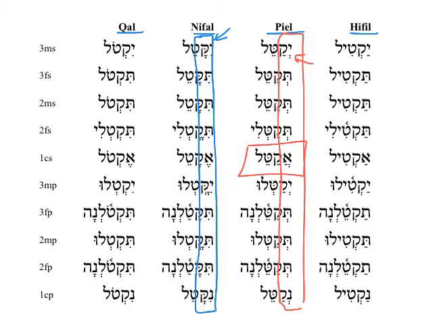Akatel, I will slaughter. And in the hitpa'el, you'll notice that under the prefix pronoun for the imperfect form, we have a patach all the way down the line here, indicating for us this is a hitpa'el.